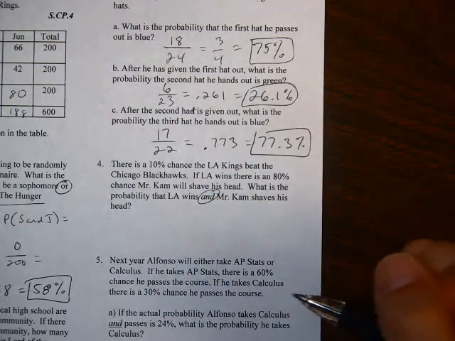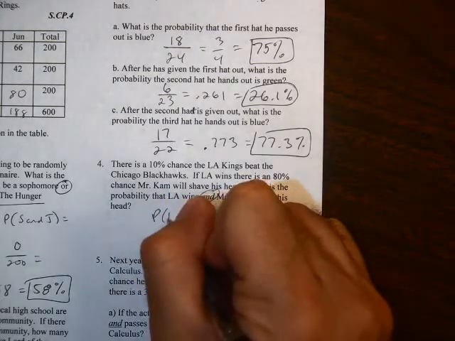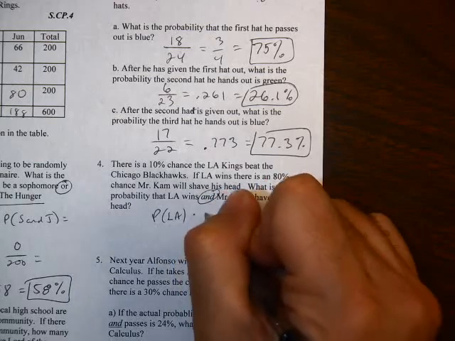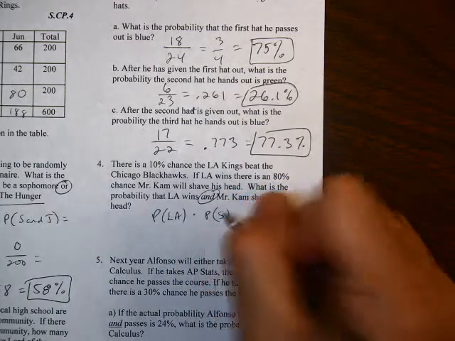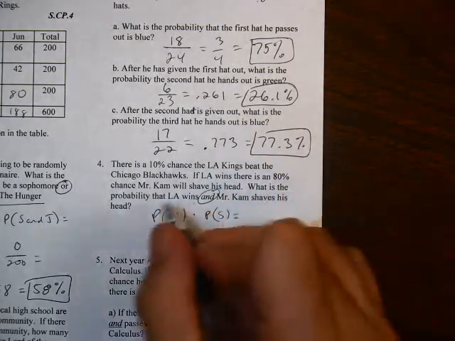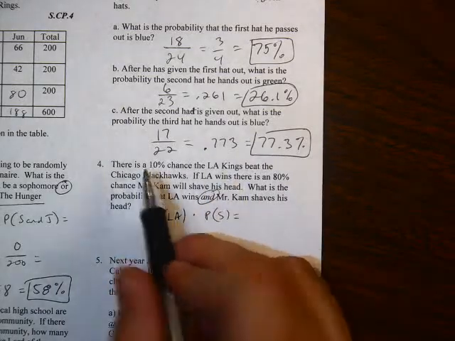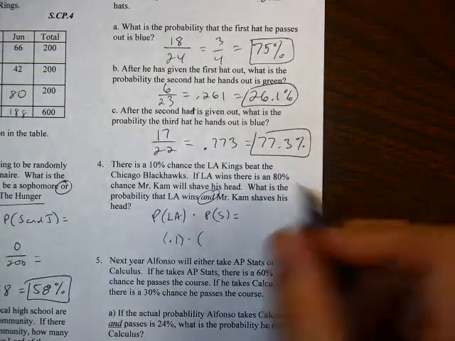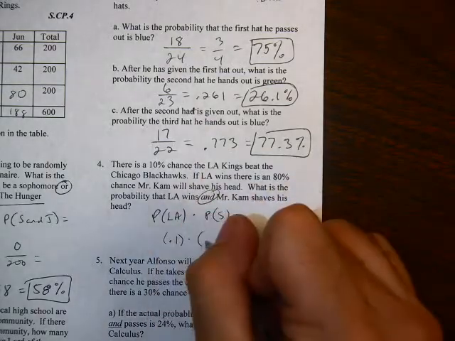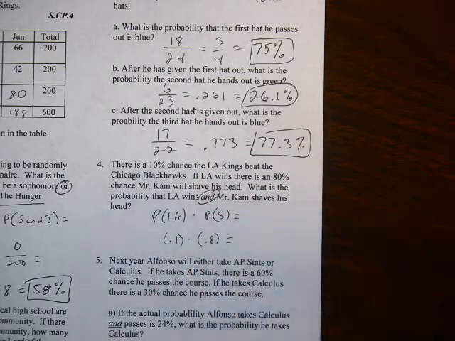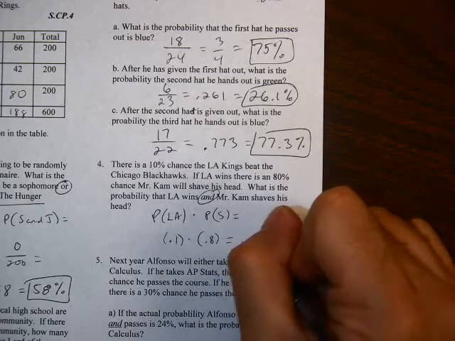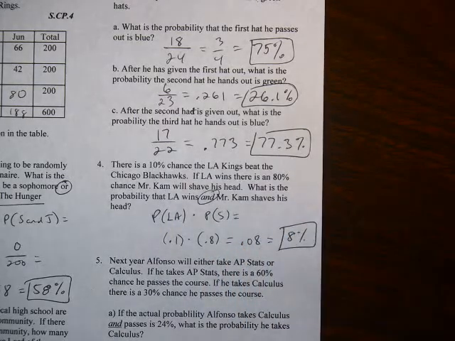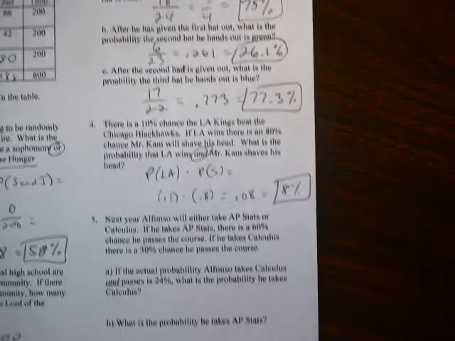And then AND version of probabilities, so we're taking the probability of LA times the probability of, let's put S for shave. So we're taking the LA Kings winning, which is 10% chance, which as a decimal is 0.1. And we're multiplying by Mr. Cam shaving his head, 80%, 0.8. When we multiply those, we get 0.08, which means we have an 8% chance of that happening. It's not going to happen.